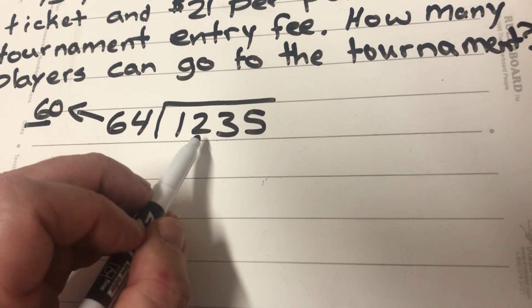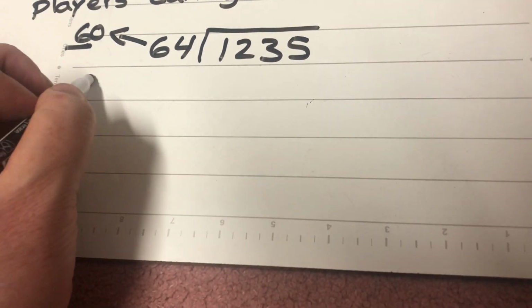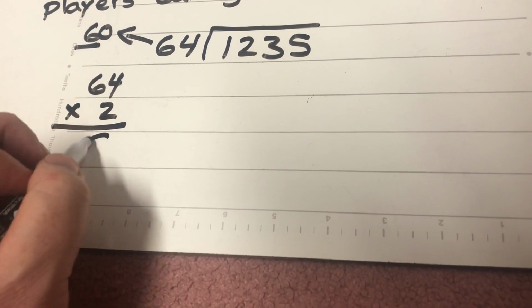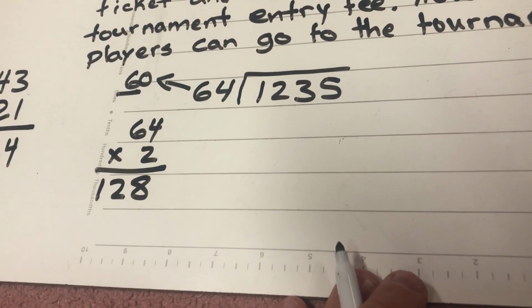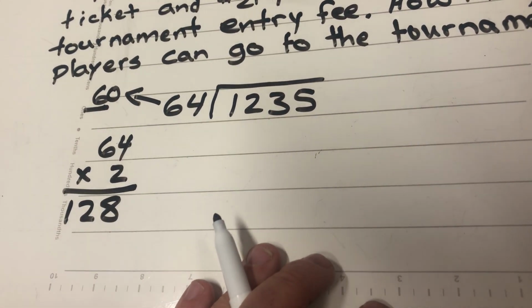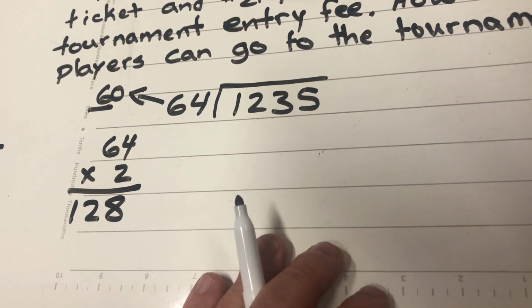I think that 6 can go into 12 2 times. So the first thing I'm going to try is 64 times 2. Well, 2 times 4 is 8. 2 times 6 is 12. I get 128. That's too big. Here I've only got 123. So 2 is too big, which means the number has to be 1.